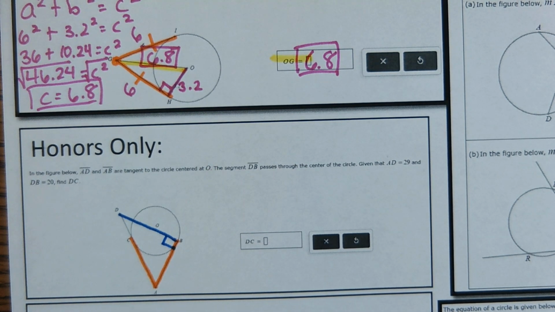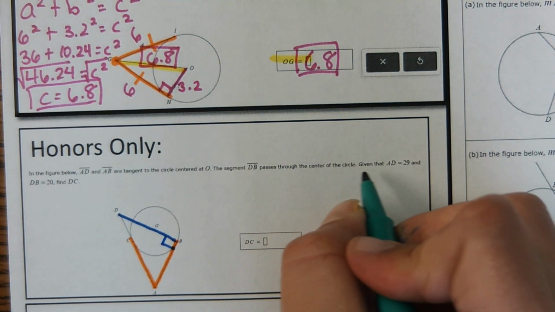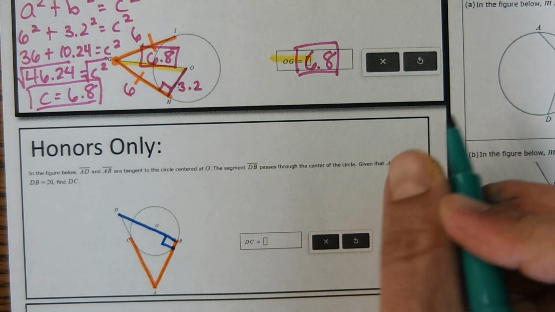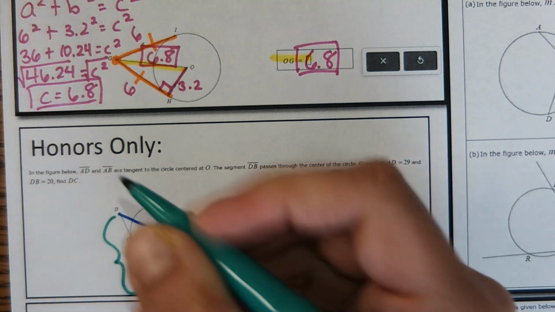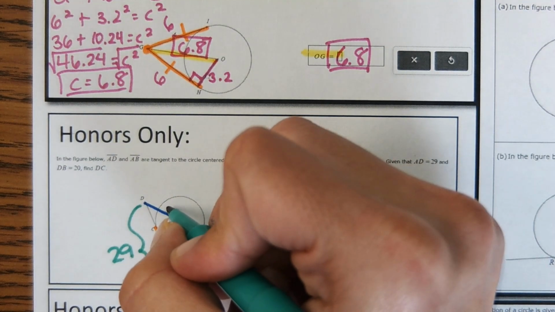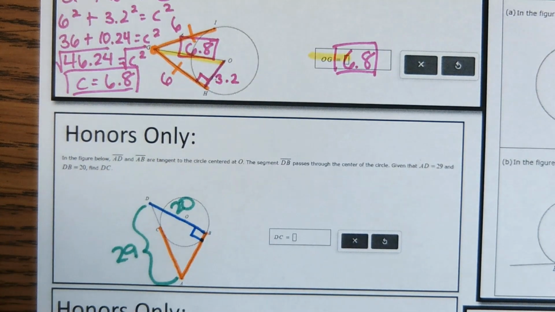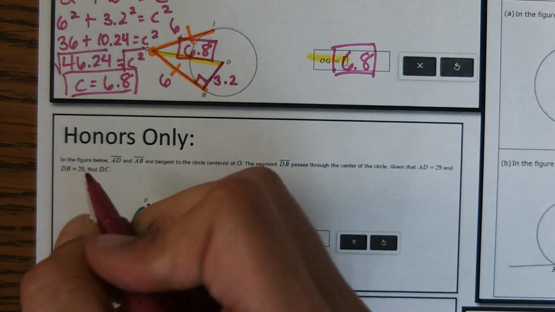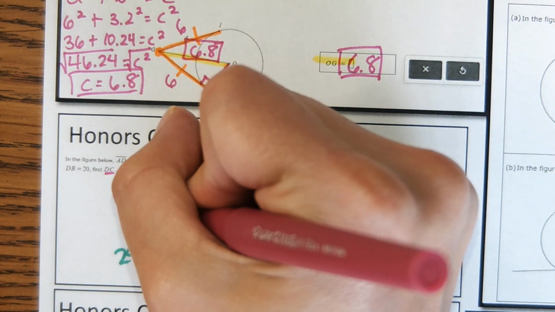Then what else did it tell us? It says, given that AD is 29, so this whole thing is 29, DB is 20, so here is 20, find the length of DC. So DC right here is what we're trying to find.